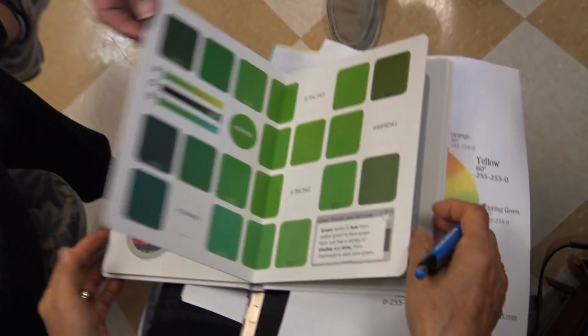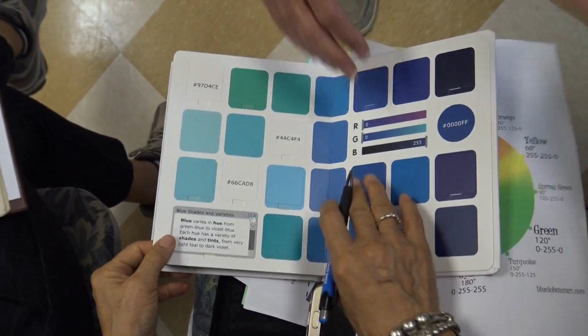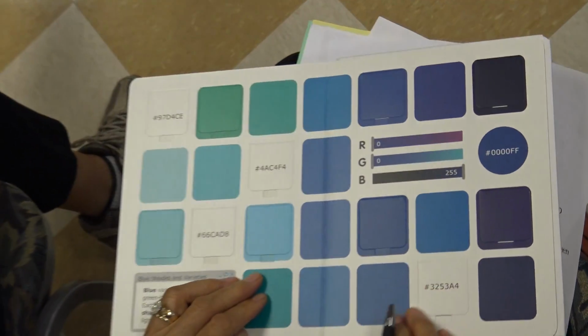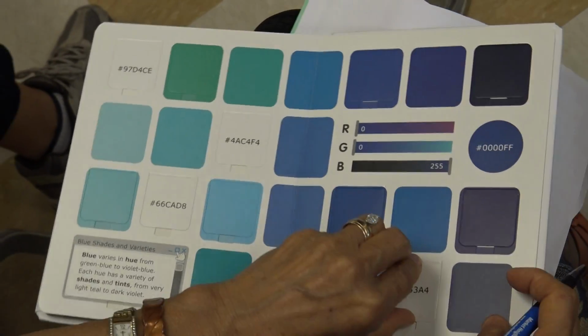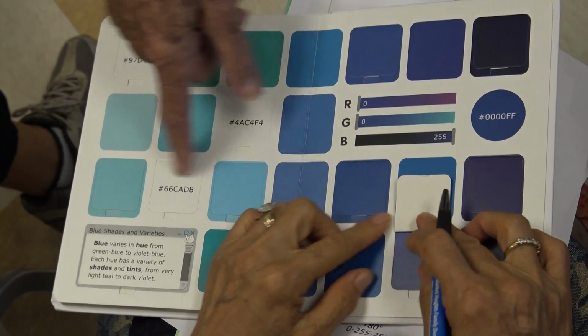Yeah, is there another one? Find blue. That's green. Must be at the start. There is a blue. There it is. Okay. Now pick another one. Anyone. 66. So again, these are the hues. All these are blues now.